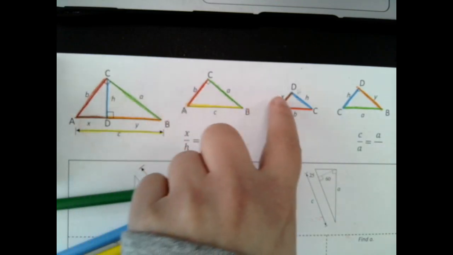So lots of colors today, just kind of helping us see the parts that are the same. So we took these three triangles, the big triangle, the two small ones, and we're breaking them up into 1, 2, 3 triangles.